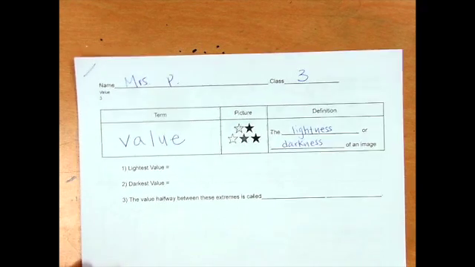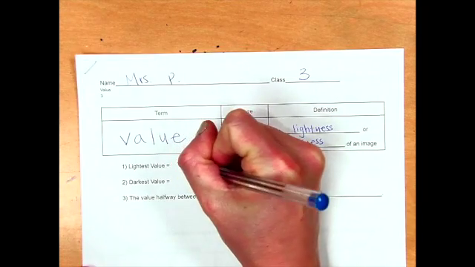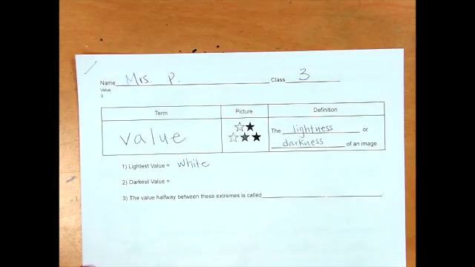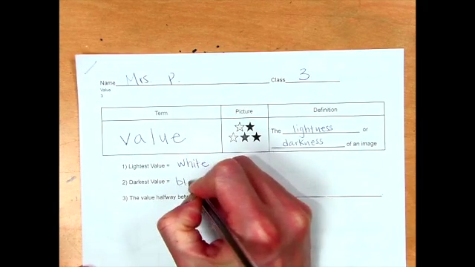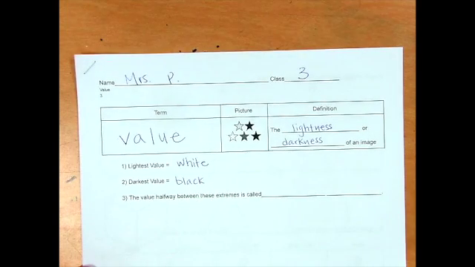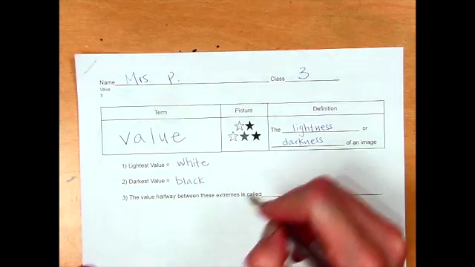The lightest value that we know of is white. And the darkest one then is black. And then halfway between these two, we call it middle gray.